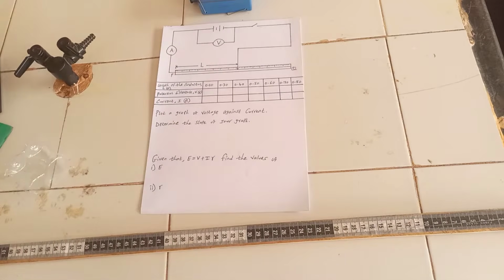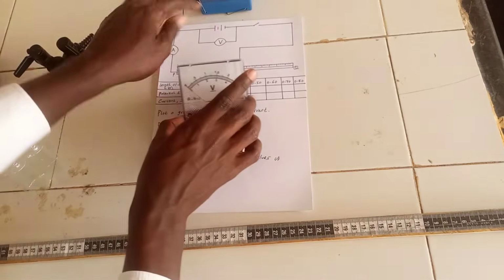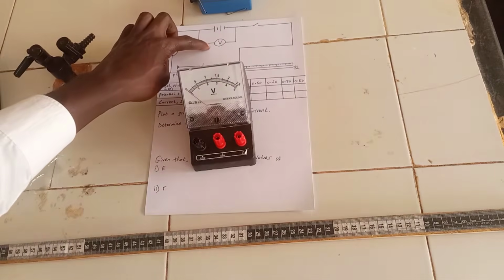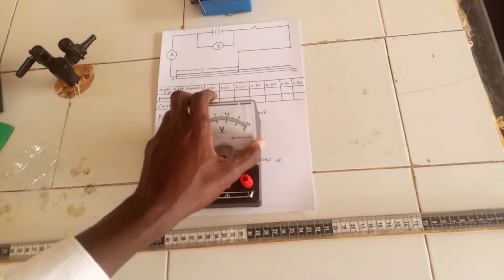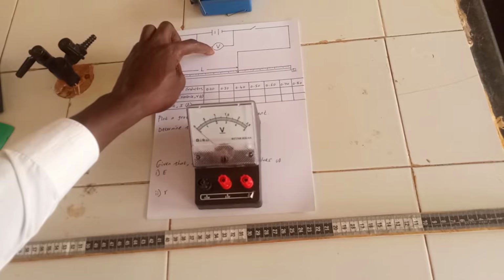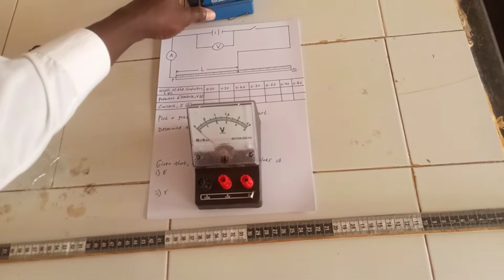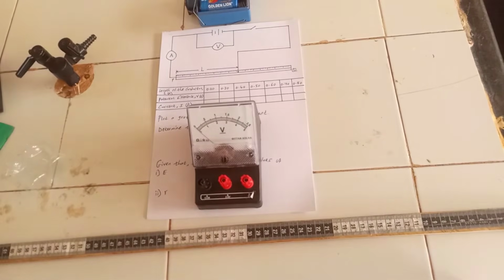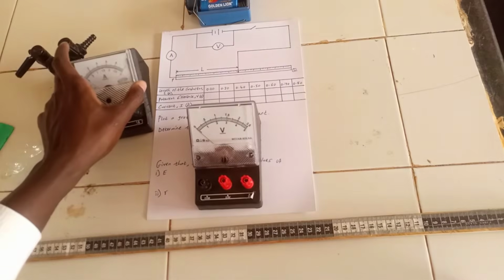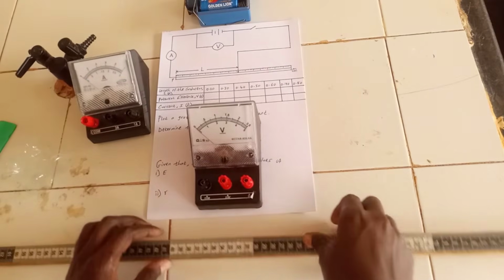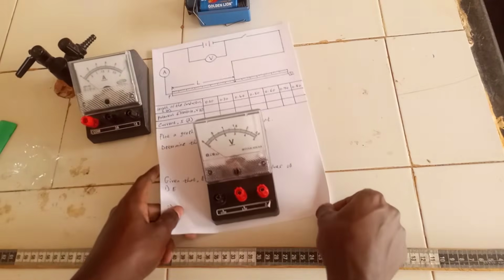We have the voltmeter here. Then after the voltmeter, we have the ammeter somewhere aside here.